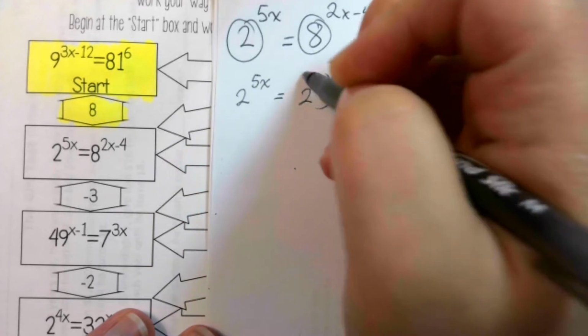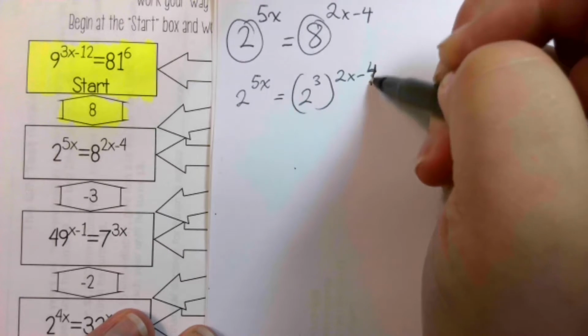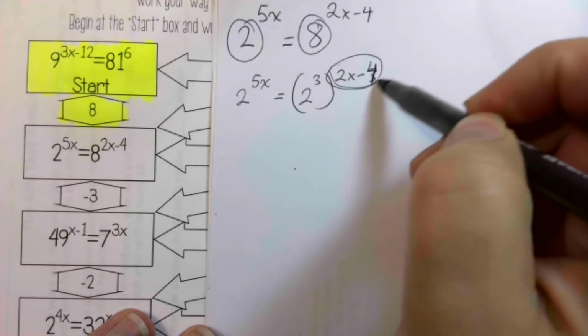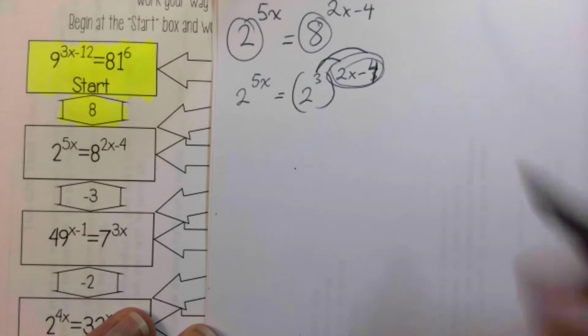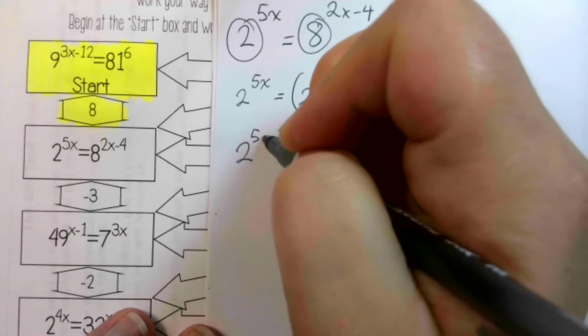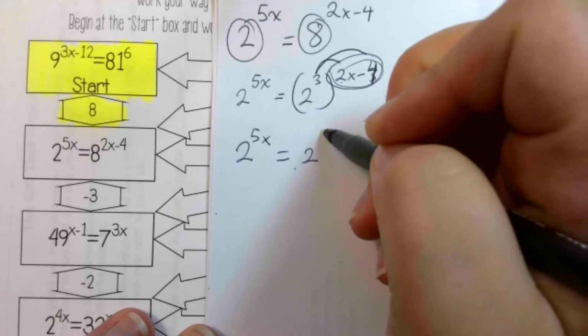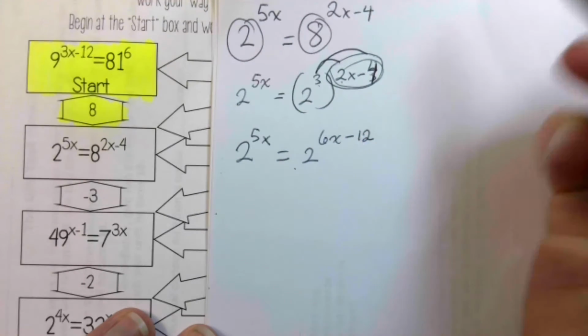2 to the 3rd power. Oh, sorry, that's a 4. Now the tricky part here is this is a group. So this 3 is going to multiply to each part of that group. 2 times 3, 6x. 2 times -4, -12.